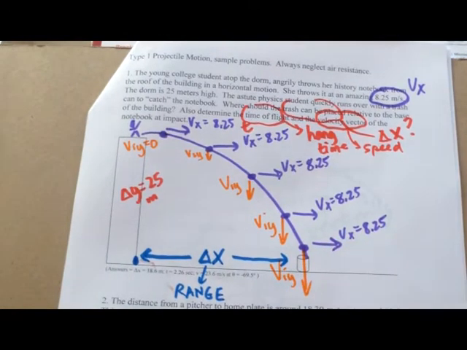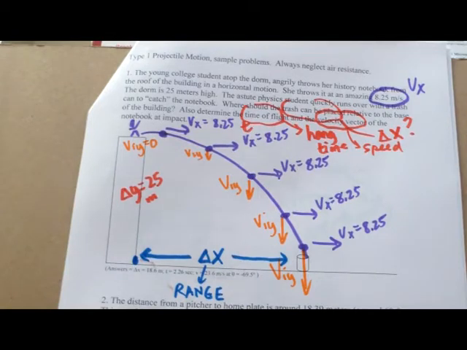All right, so let me show you how to work this problem. And again, you're going to say, wow, it looks pretty complicated. Well, projectiles are pretty complicated. You know, we've got to use all the equations that we've studied so far, right?